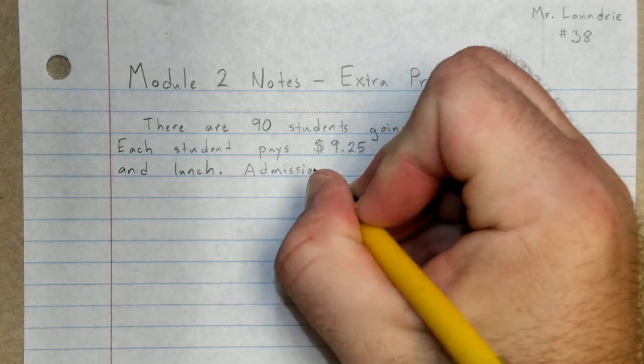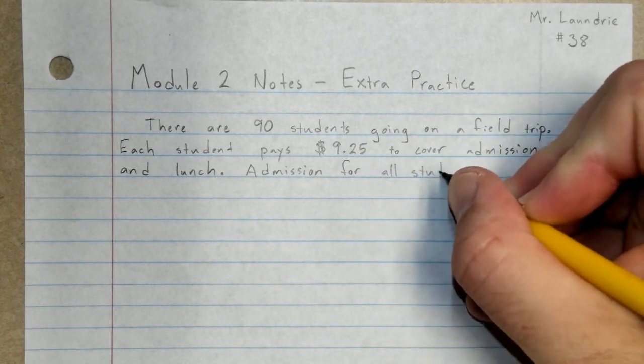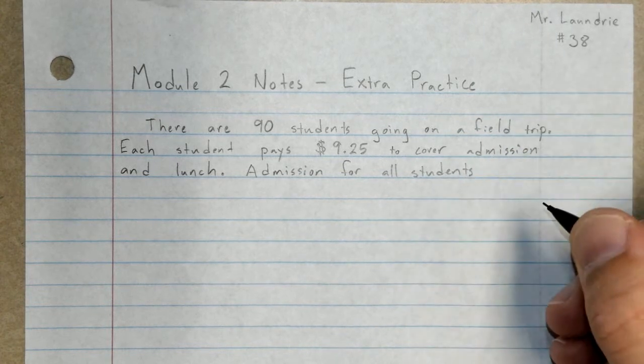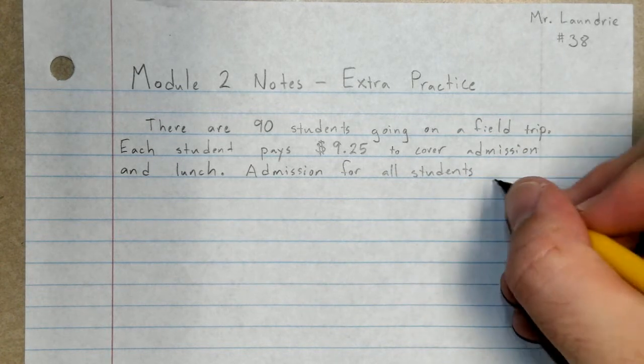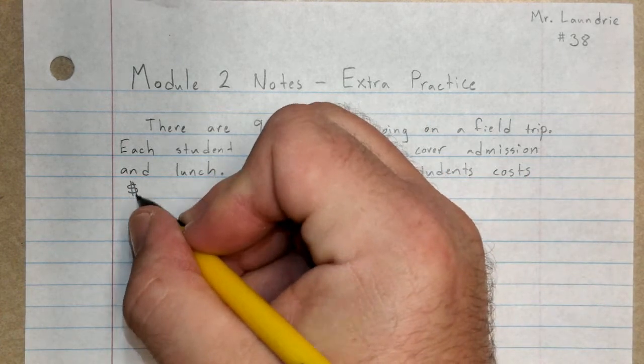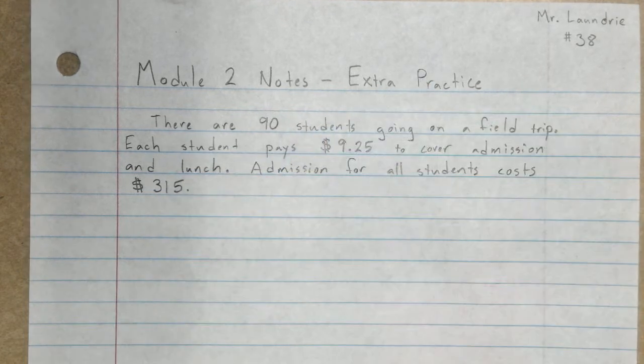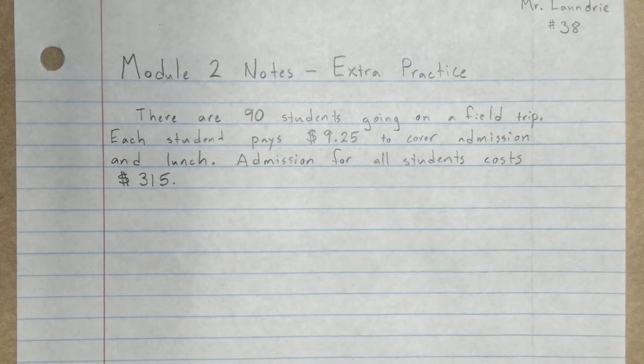Admission for all students costs $3, that'd be nice. $315. So that's just admission, just to get into the theater will be $315.